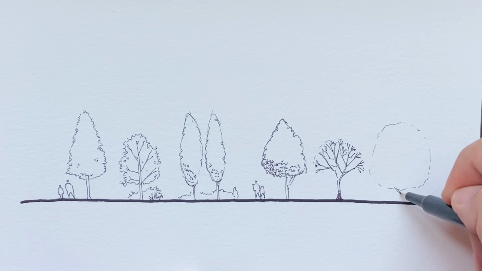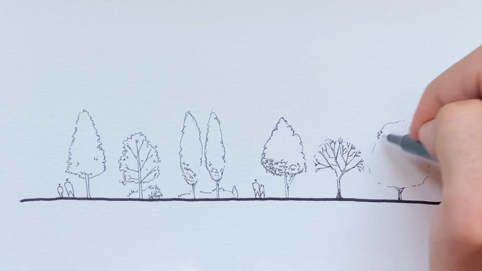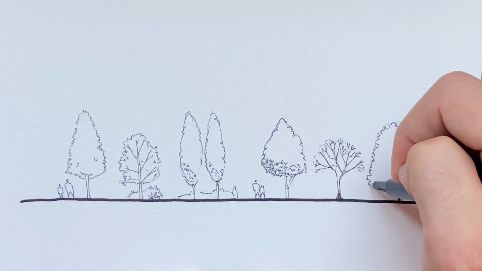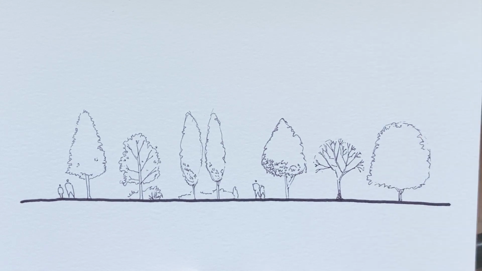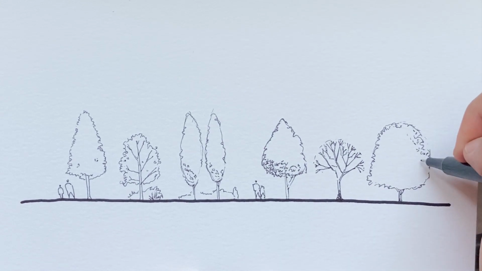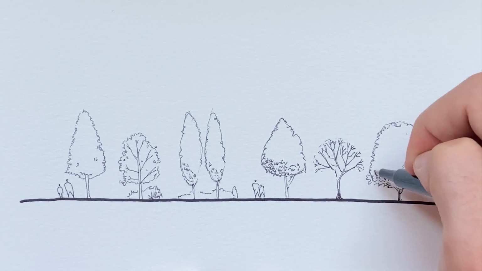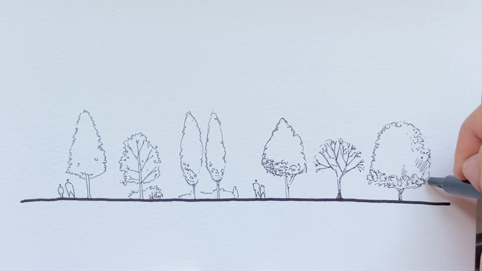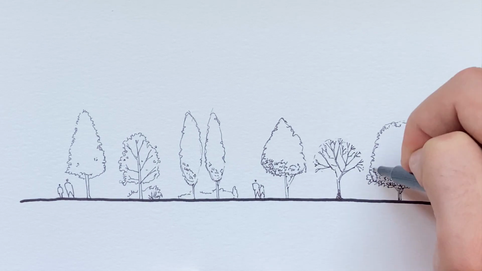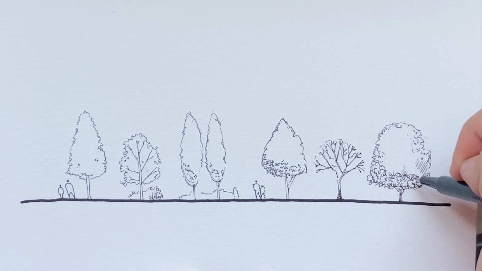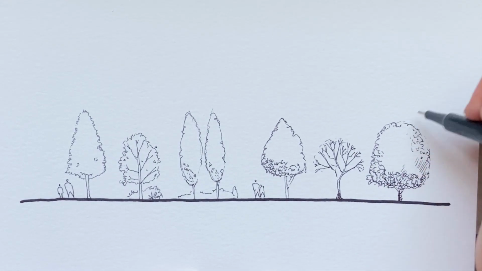So just a final tree there. Again, drawing a very faint outline, adding in a rougher outline, and then just sketching there. You can do some dashed lines, you can do different markings to indicate leaves and detail and shadow, just to make it look a little bit more detailed.